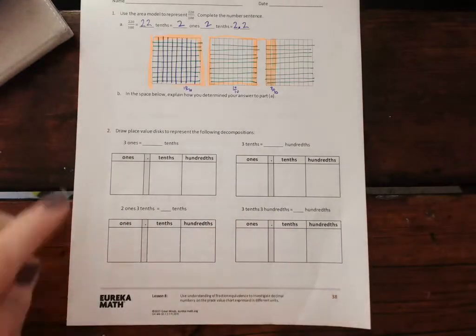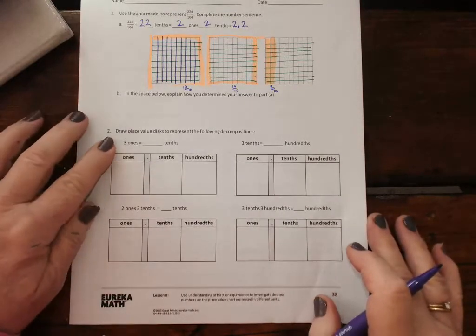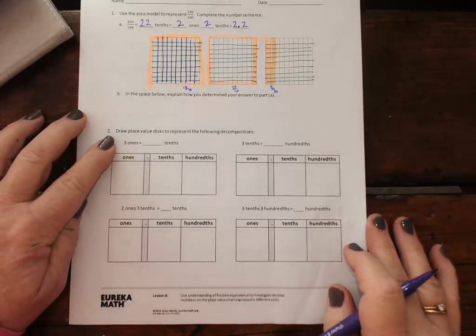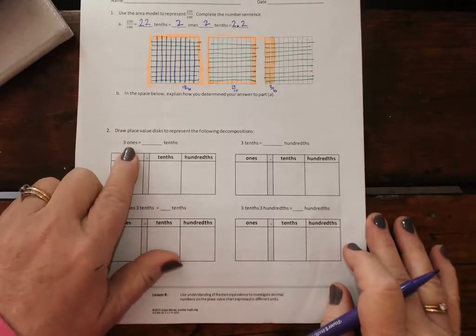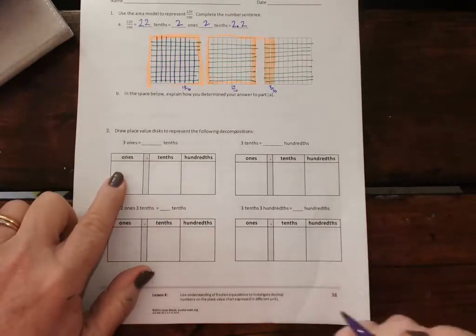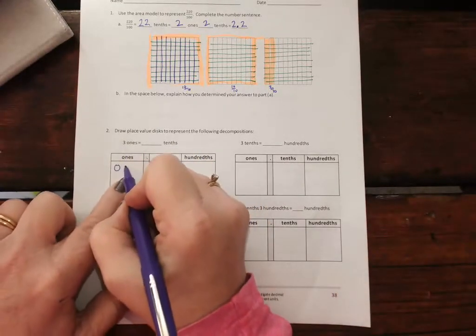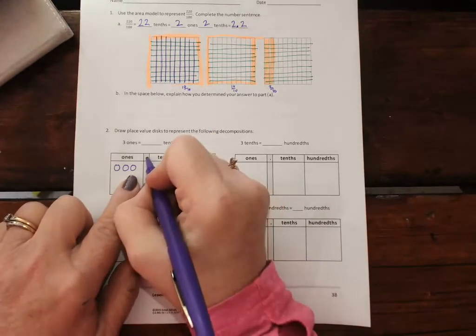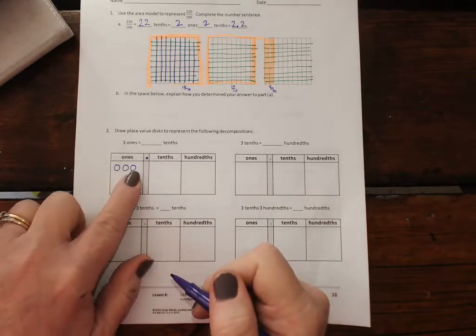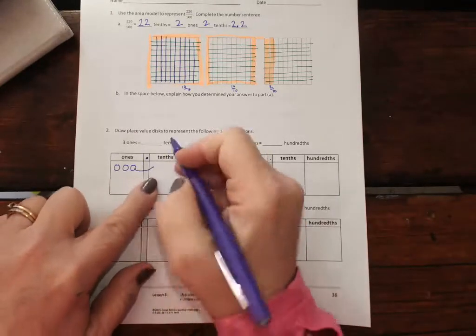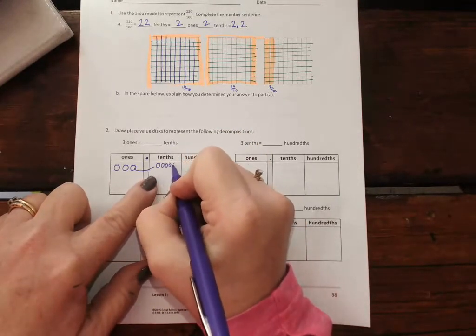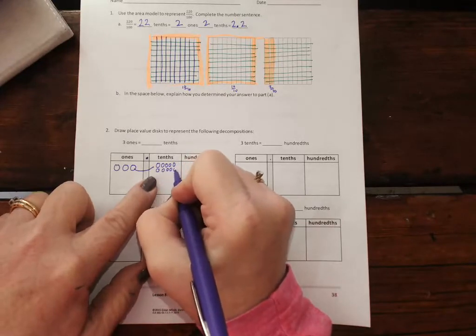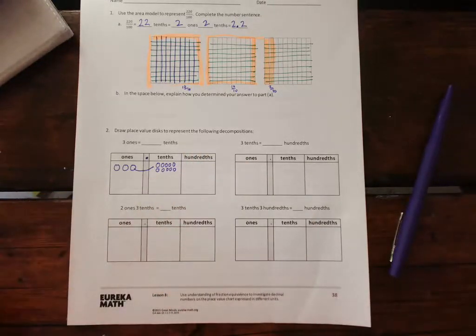So now let's look at how we're going to have place value discs to represent decompositions. So we have 3 ones, and we want to know how many tenths that's going to be equal to. So we've got 3 ones right here, 1, 2, 3. And here's my decimal point, and I know that each one of those ones is going to be equivalent to 10 tenths.